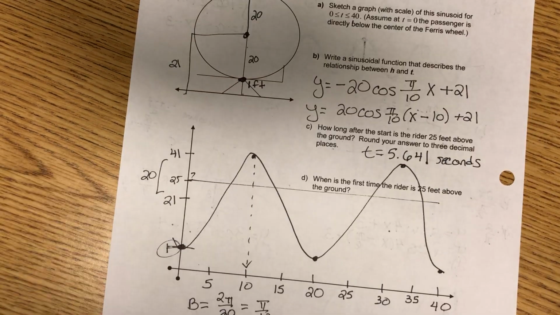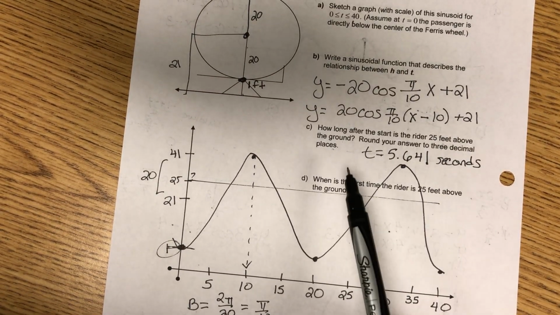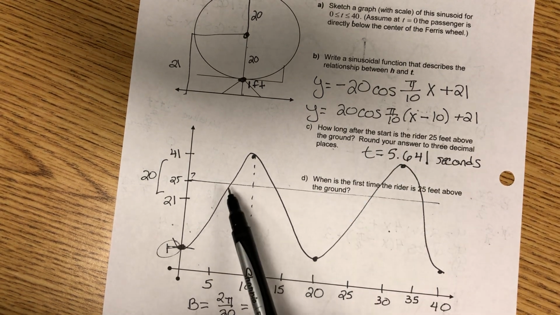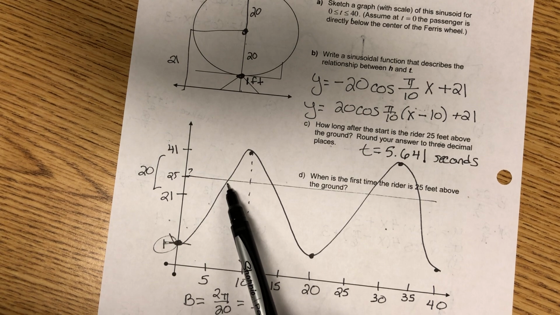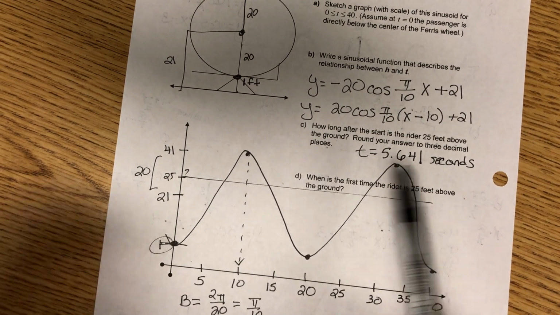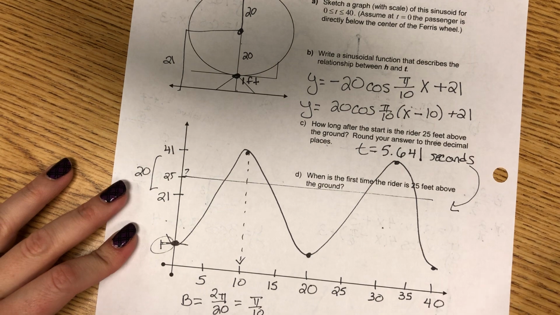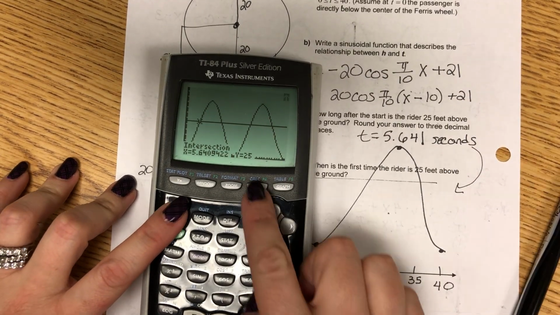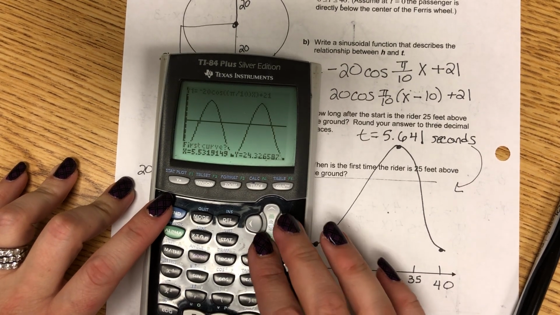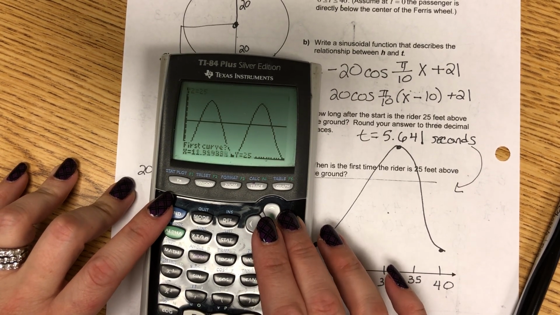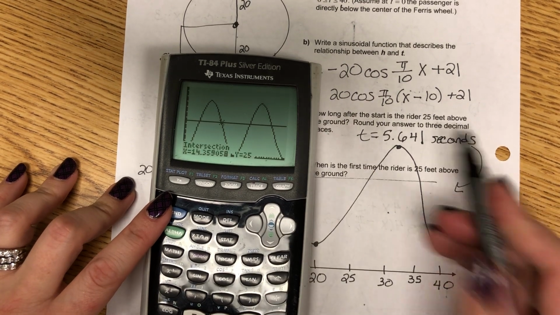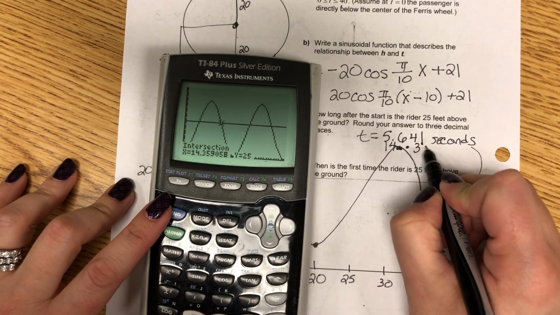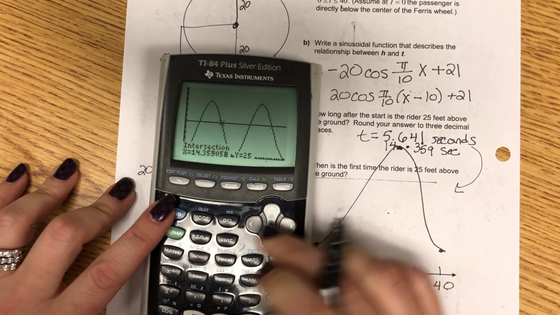Okay, sorry I paused because I think question D is the same as question C. How long after the start is the rider 25 feet above the ground? Here. When is the first time the rider is 25 feet above the ground? Well, that's here. I guess for C, just because I'm not clear, maybe I'll find this point, and this point is y2. We're going to do second trace, intersect, move over, hit enter 3 times, and that is also 14.359 seconds.